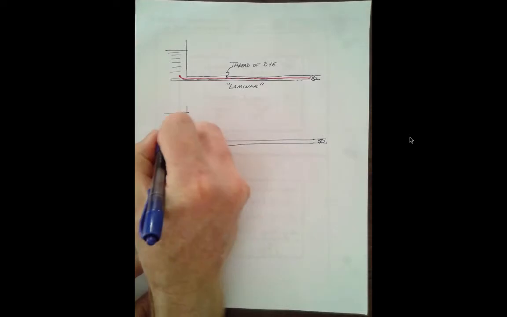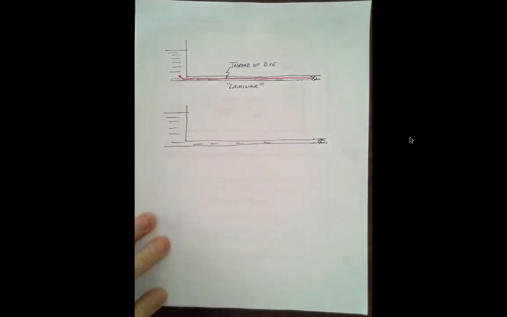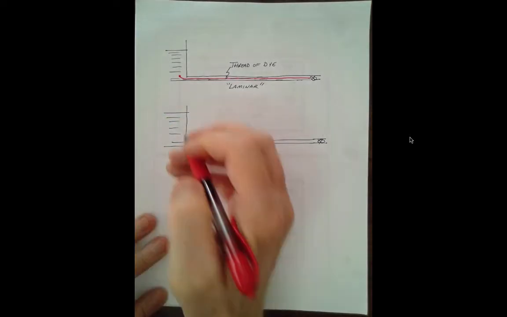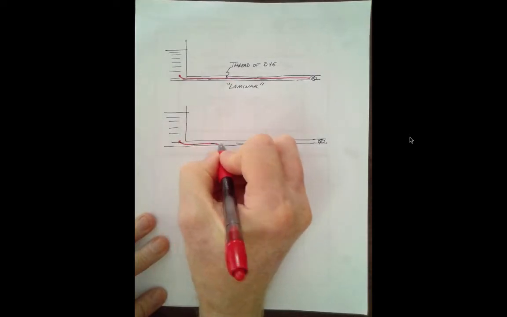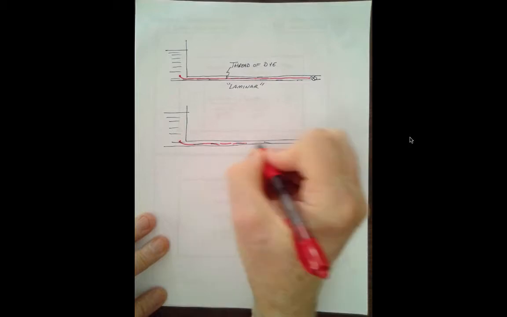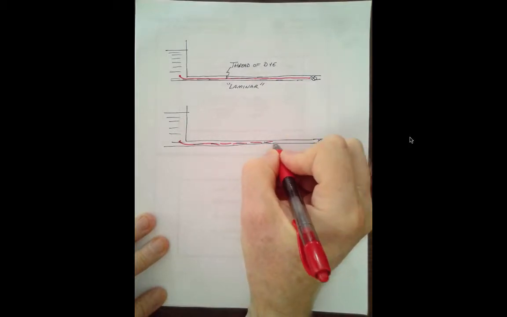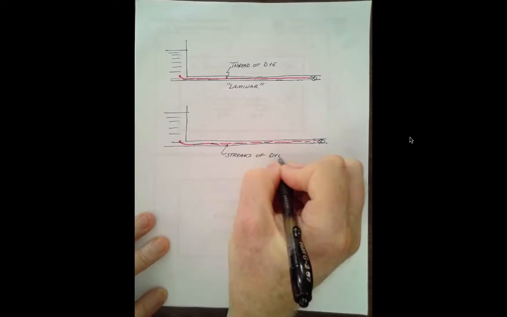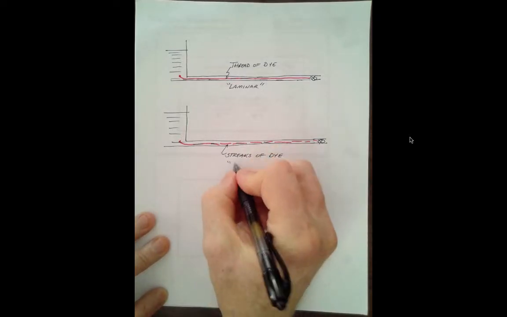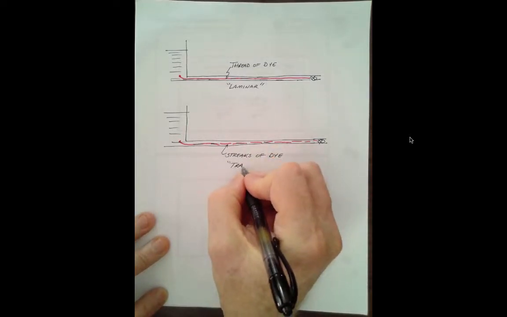He found out if you open this valve a little bit more, so the flow rate increases, so we still have this constant head system, that now the dye stays together for a little bit, and then it starts to break up, but more or less definable. So he would have streaks of dye with some eddies. This has become known as transition.